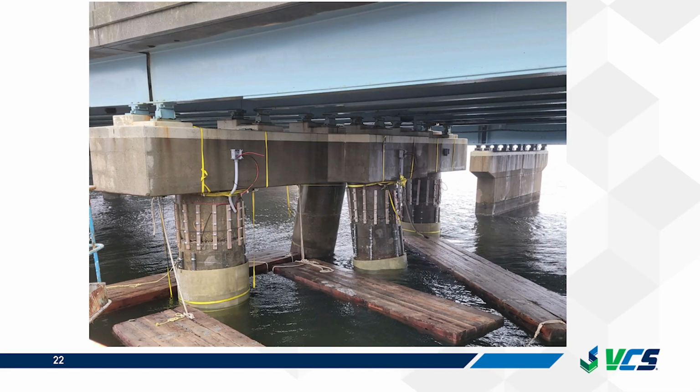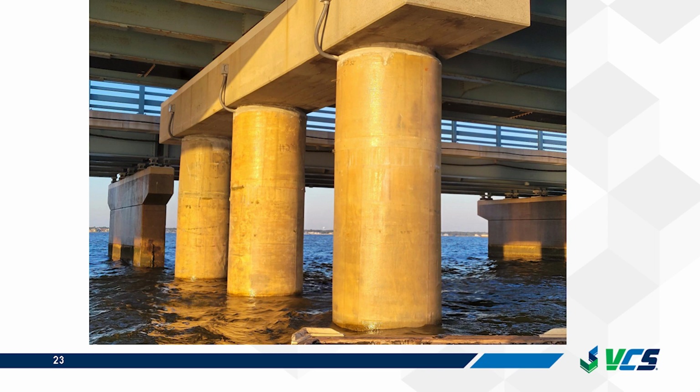This photo shows the jackets that are being installed. At the bottom, you see the FRP jacket. The darker colored rectangles at the bottom are the marine anodes, and the lighter brown colored ones are the atmospheric anodes. And this is a photo of after the jackets have been installed completely.